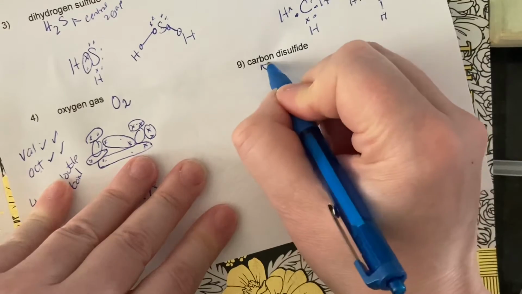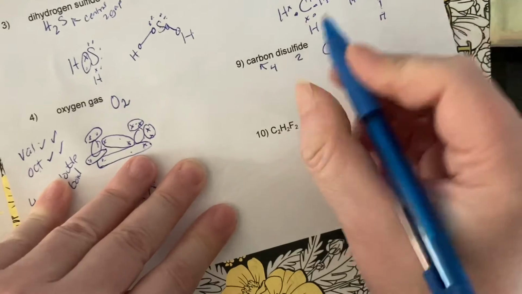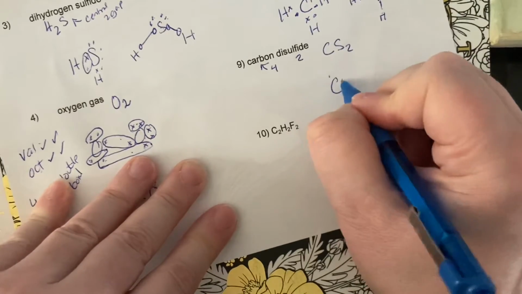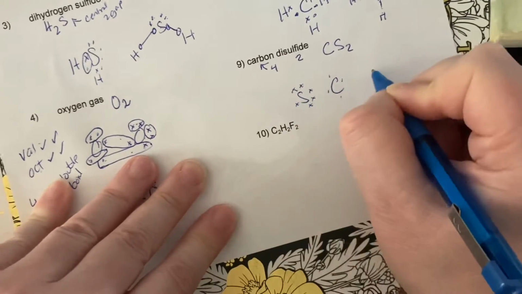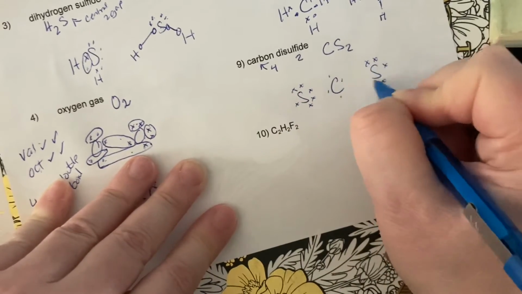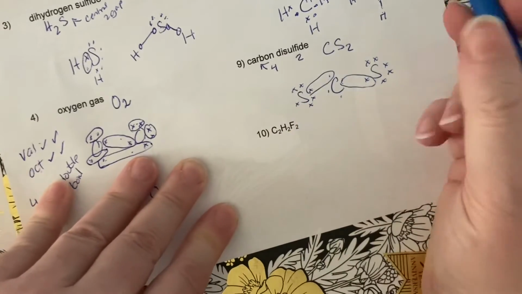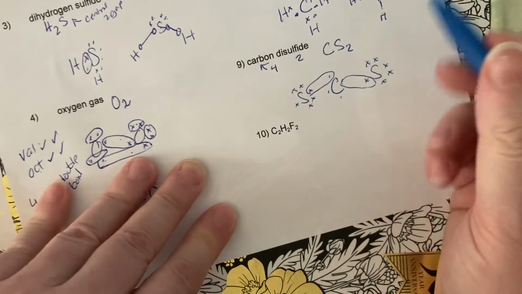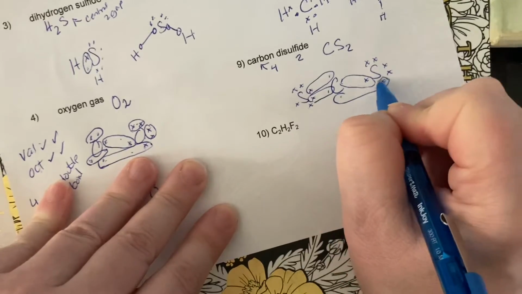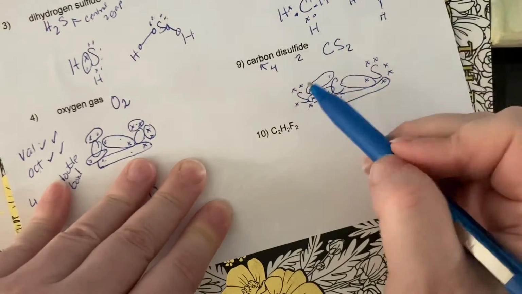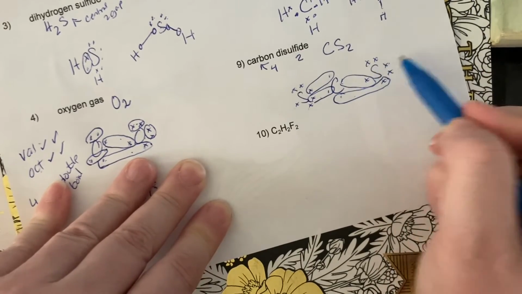Carbon disulfide, that's my central because he has 4. Sulfur just has 2. CS2. Carbon goes in the center. 2, 3, 4. Sulfur 1, 2, 3, 4, 5, 6. Sulfur 1, 2, 3, 4, 5, 6. Single bonds between the outer and the center. 2, 4, 5, 6, 7. Okay, I'm just going to go to a double right there. And since these are the same guy on both sides, I know the other side needs a double. 2, 4, 6, 8. 2, 4, 6, 8.